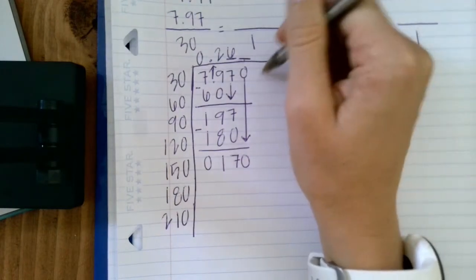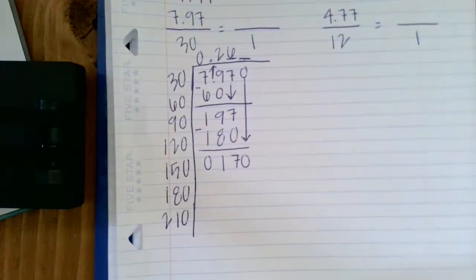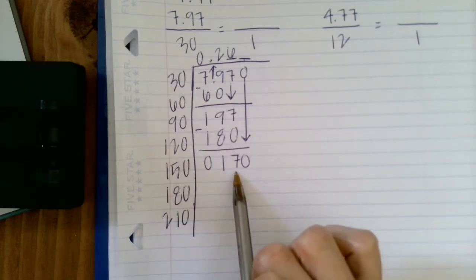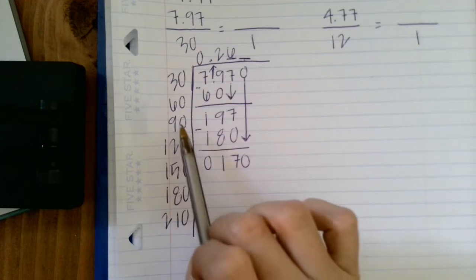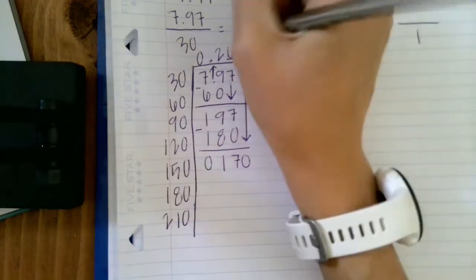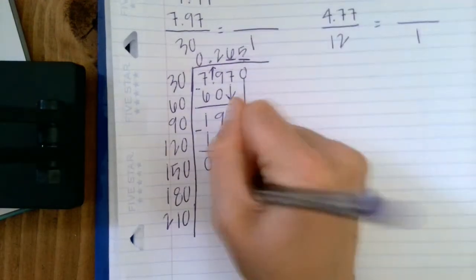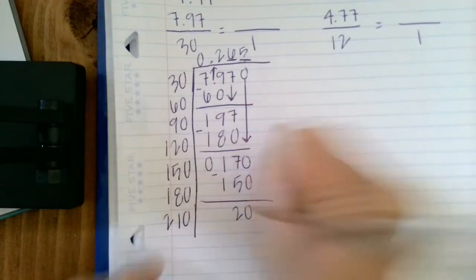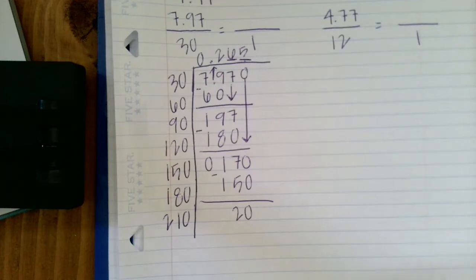So I could keep writing 0, 0, 0, 0, 0, and it does not change the value of my number. So 30 goes into 170, 1, 2, 3, 4, 5 times. And I'm going to go ahead and just quickly subtract this. And now I'm done dividing.